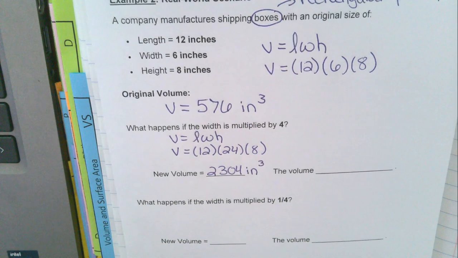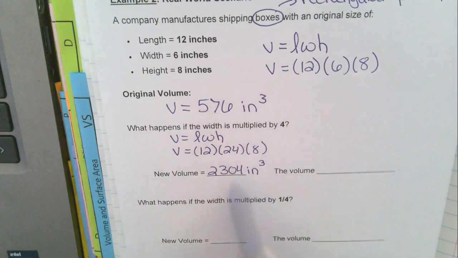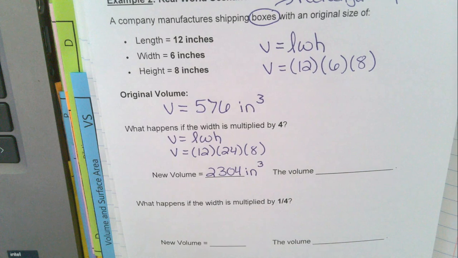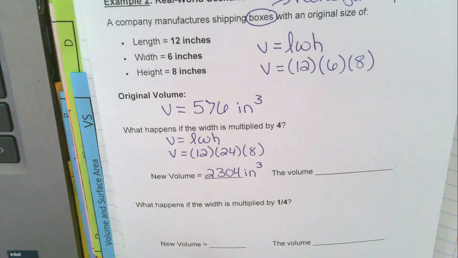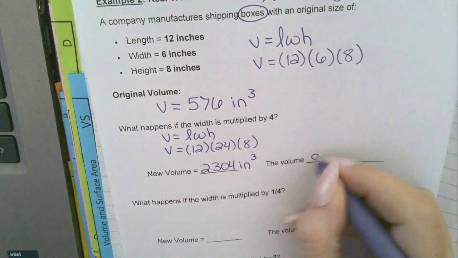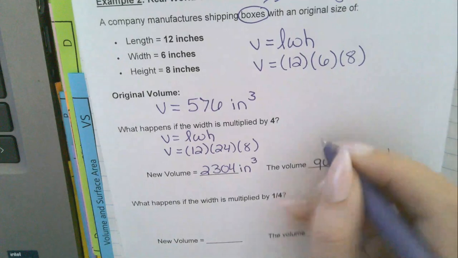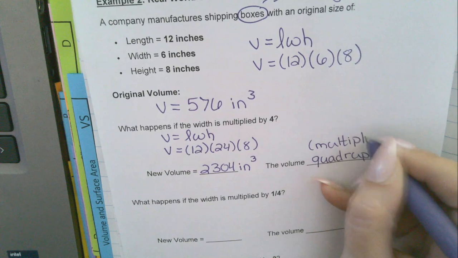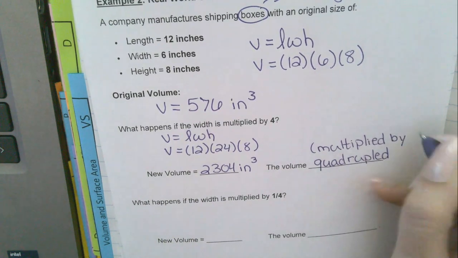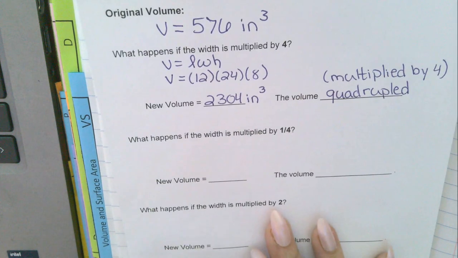Now, these numbers are not as easy to eyeball, but what happened going from the original to the new? What happened to the volume? It did get bigger. We want to see how much bigger. It is multiplied by 4, absolutely. So we could say it quadrupled. And I'll just put multiplied by 4 above that. Are you starting to catch on to a pattern? Okay.